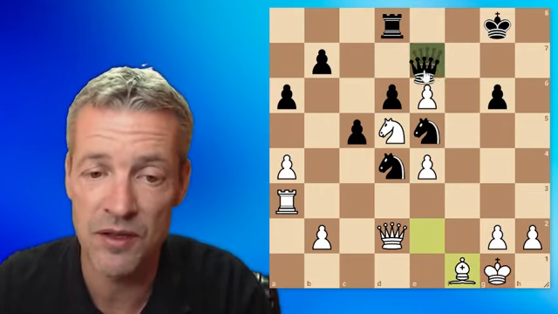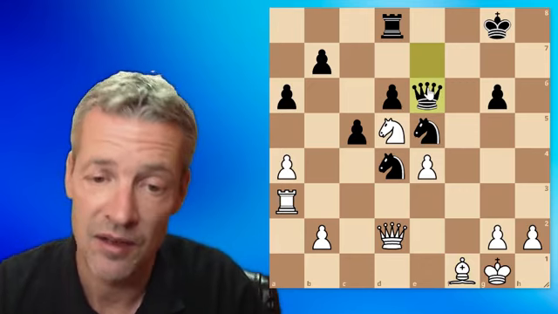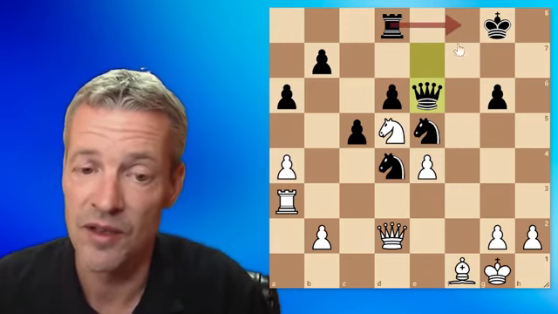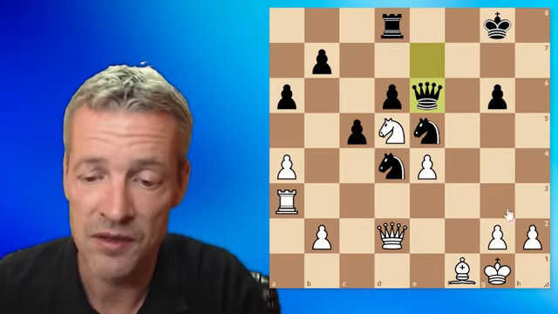And then after bishop takes, queen takes a6. Actually, black was okay in this position. They can keep the balance here. They can bring the rook to f8 and so on. Black later on went on to win. Brodowski finally prevailed in this game.